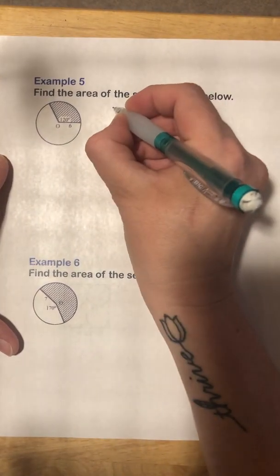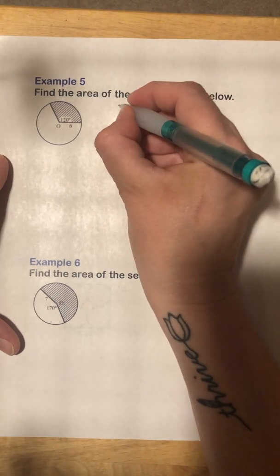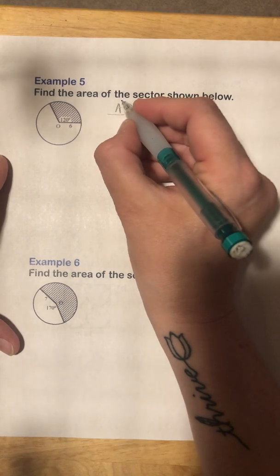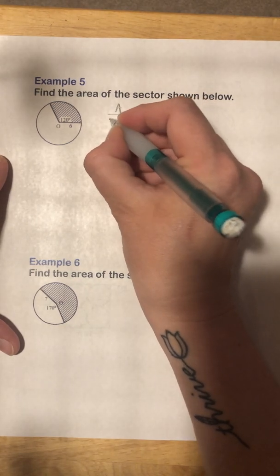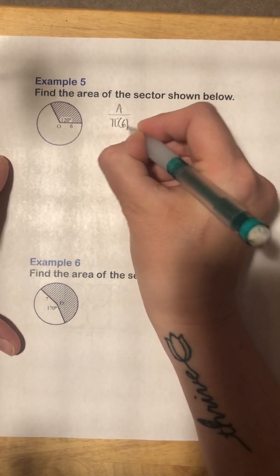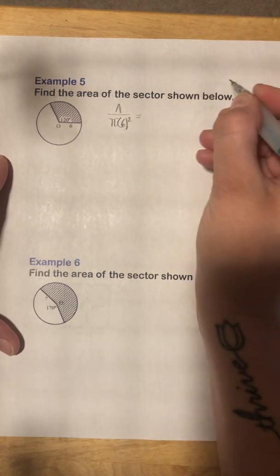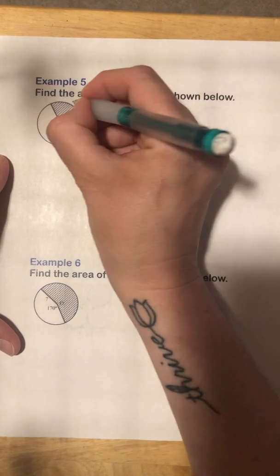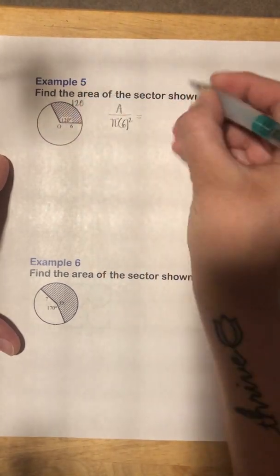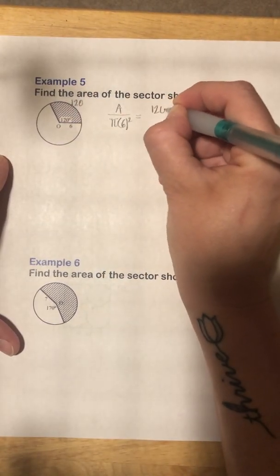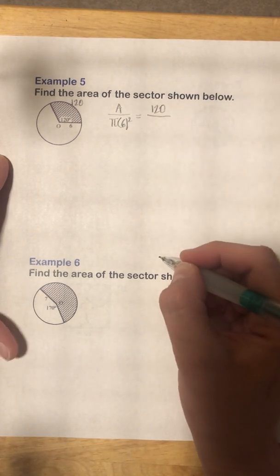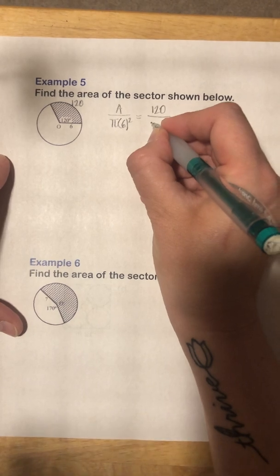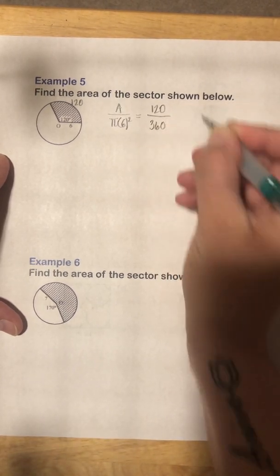on the last one. All right, so we're finding area of the sector, so that's the capital A. We're going to do that over the area of the circle using pi r squared. We're plugging in a 6 for the r. Then we're going to set that equal to the measure of this sector, which in this case is 120. Remember that the measure of an arc is equal to its central angle. And then that's going to go over the whole circle, which is 360 degrees.